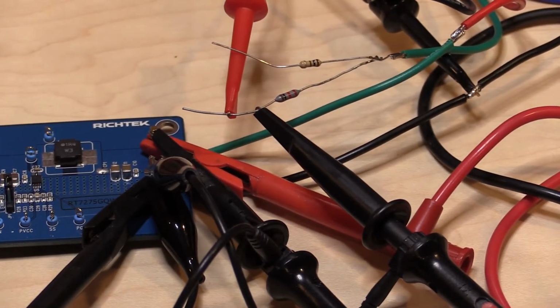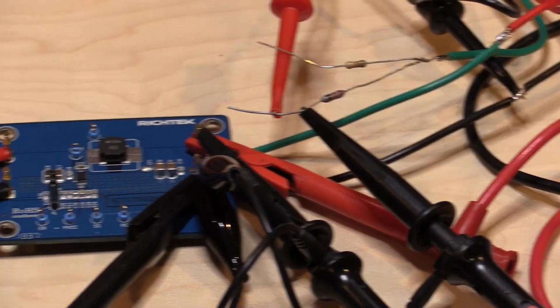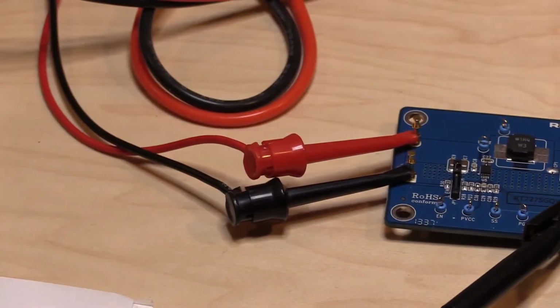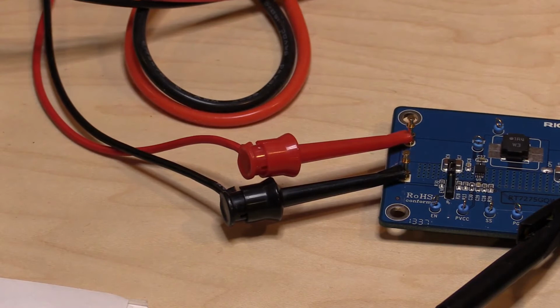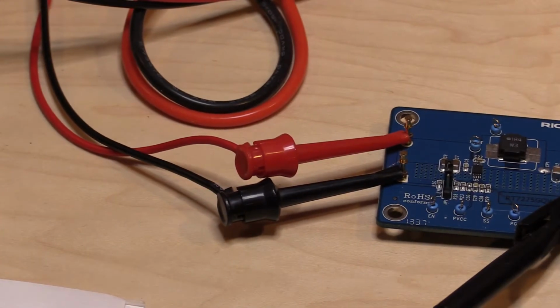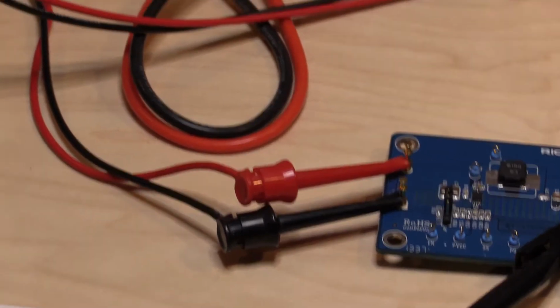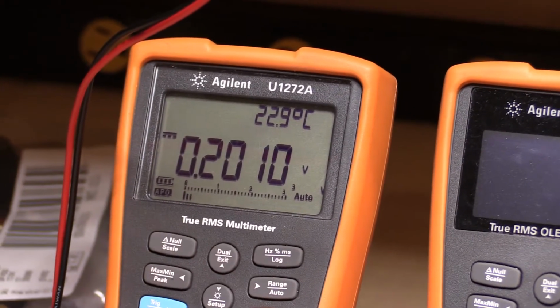Now I have tried disconnecting some of this wiring and just sorting it out, and I can reduce the noise by a little bit. So part of it is because of these scope probes. They just came with the oscilloscope that I have, but I don't have anything better right now to use, so we'll just have to go with that.